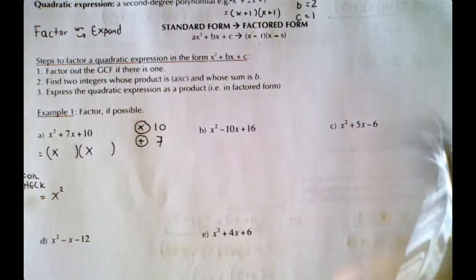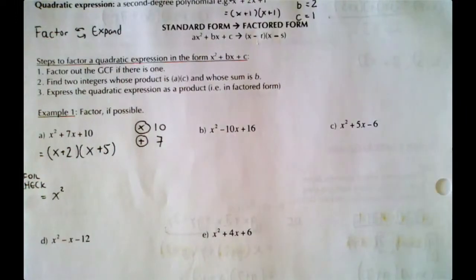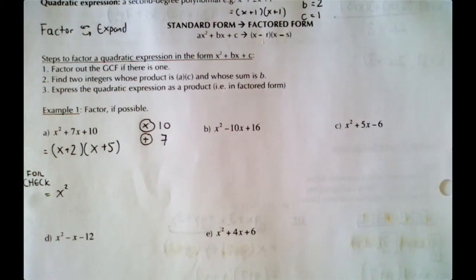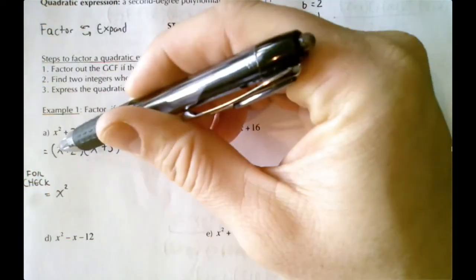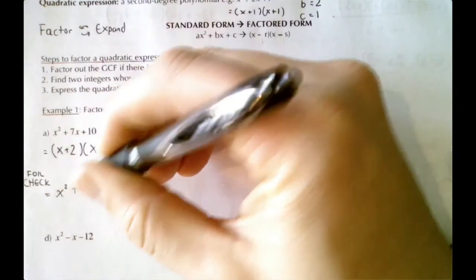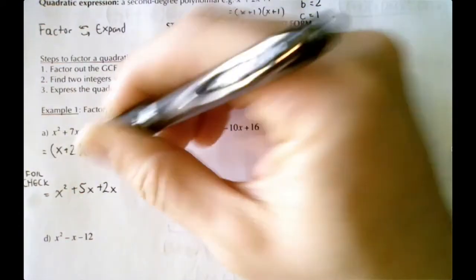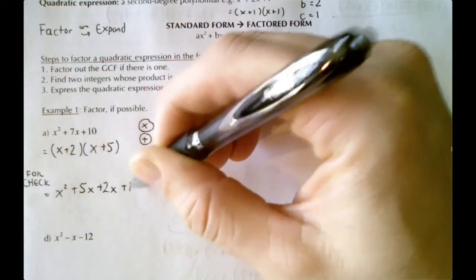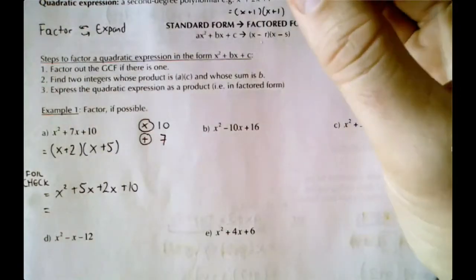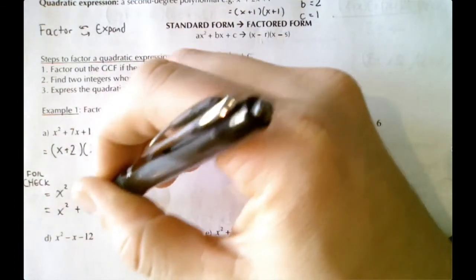So x plus 2, x plus 5. It doesn't matter which one you write in which bracket. But now, if we FOIL check, we can see that we got it right because, well, we already did the x times x. Then we got x times 5, gives us 5x. 2 times x gives us 2x. And 2 times 5 is 10. And now if we collect our like terms, 5x and 2x makes 7x.